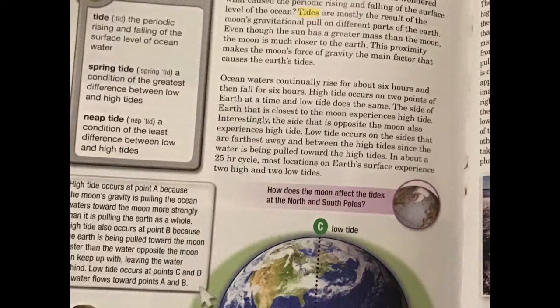Low tide occurs on the sides that are farthest away and between the high tides, since the water is being pulled towards the high tides.